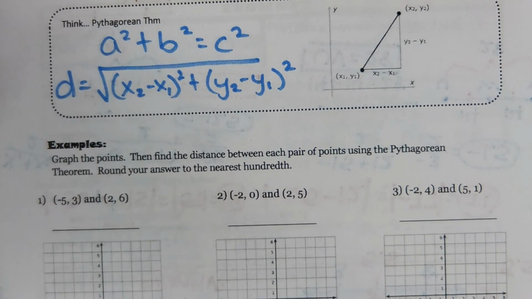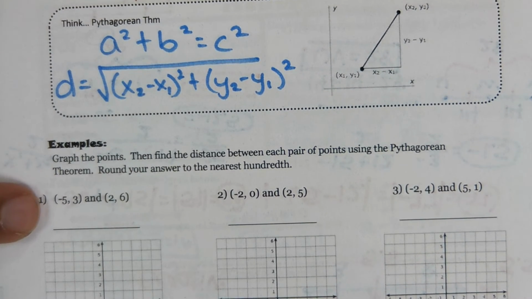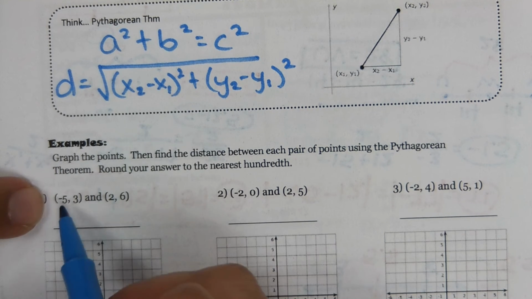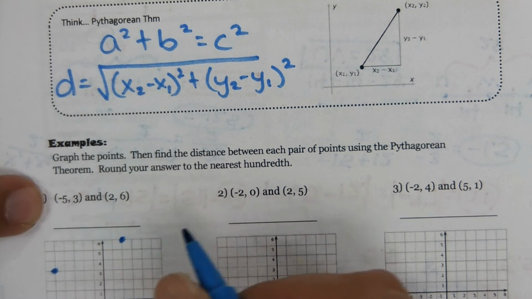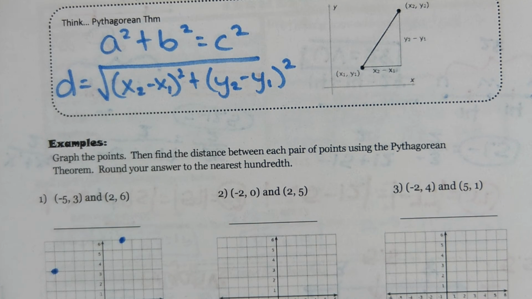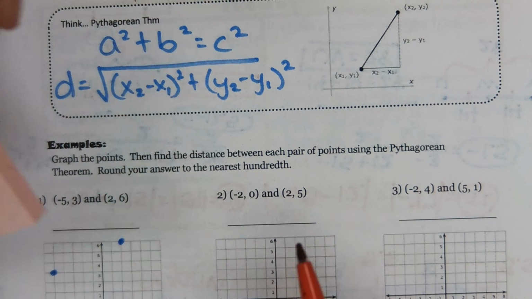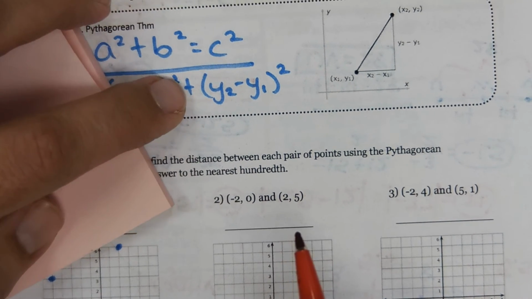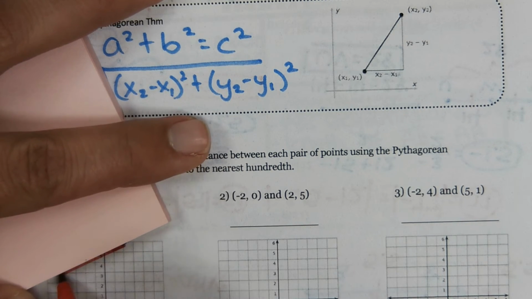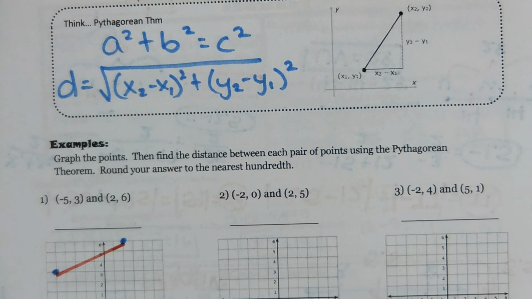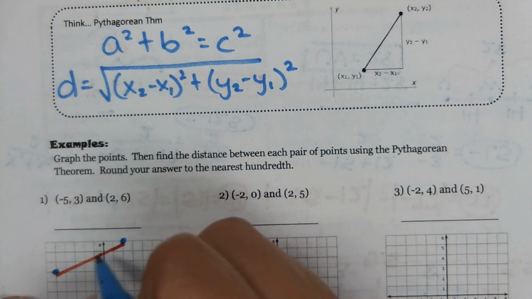So we're going to go through one of these examples, just reviewing what we learned yesterday. They gave you 2 coordinates. I'm going to graph it: (-5, 3) and (2, 6). Connecting the dots here. Okay. And then we're finding the length of this line.